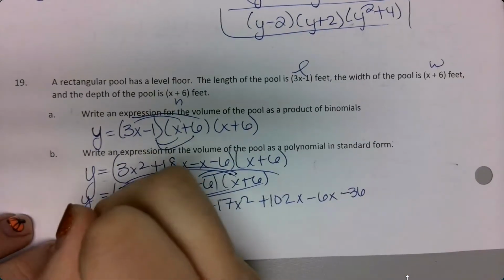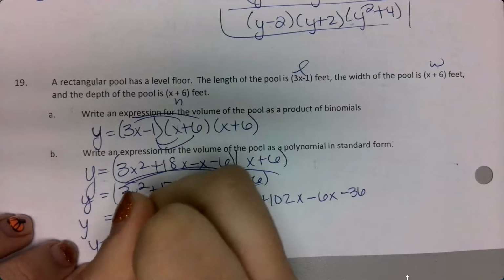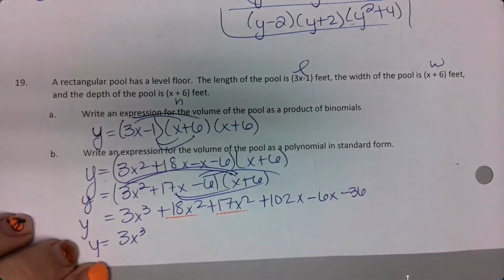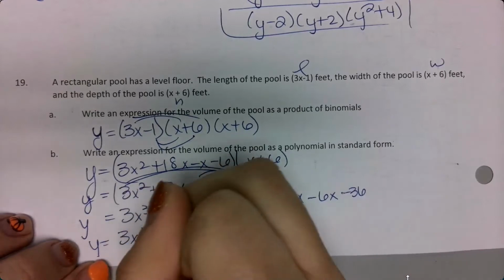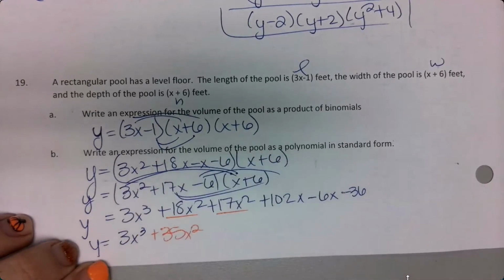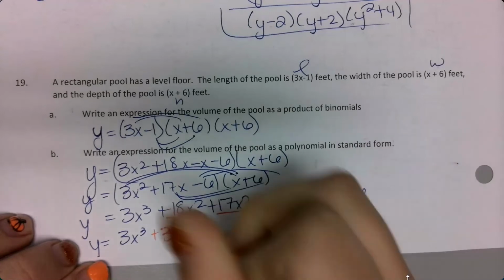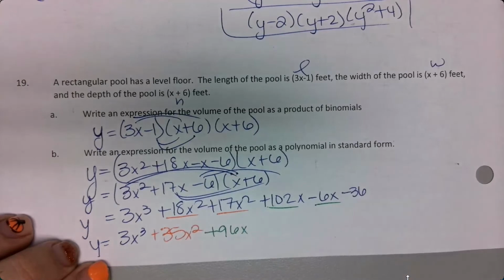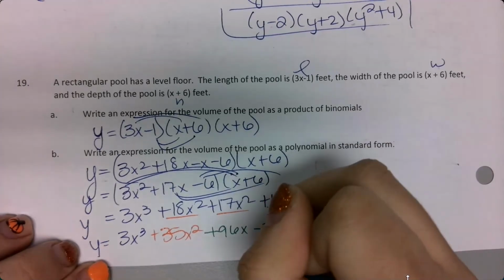I want to go ahead and combine like terms. So I have 3x cubed is the same. Then I have my 18x squared and 17x squared, which are going to give me 35x squared. I have 102x minus 6x is 96x. And then I just have this negative 36 at the end.